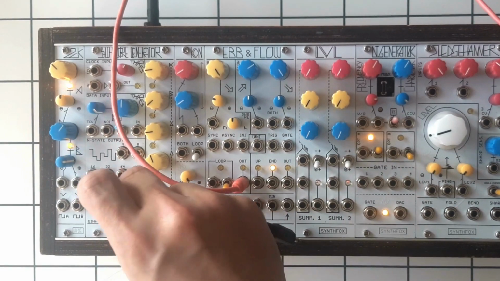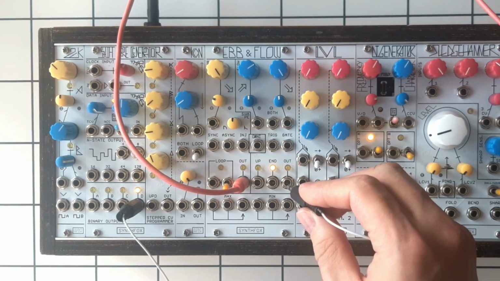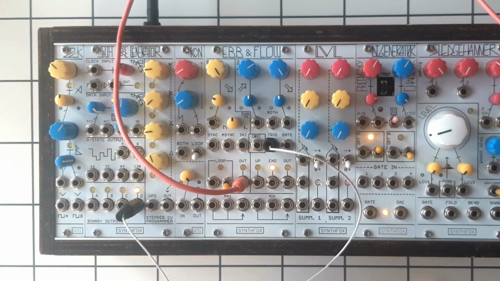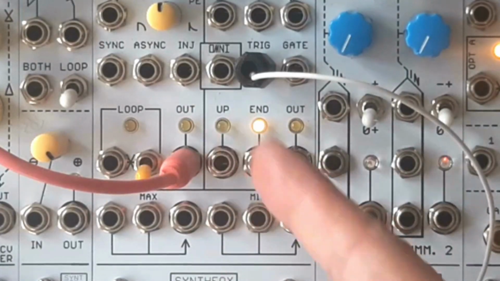First, I will patch a static gate from the shift chord generator to flow trig input. This custom cable has a button and will pass over this gate whenever I press it. Now when I press the button, flow produces a slope. But of course nothing is heard just yet.